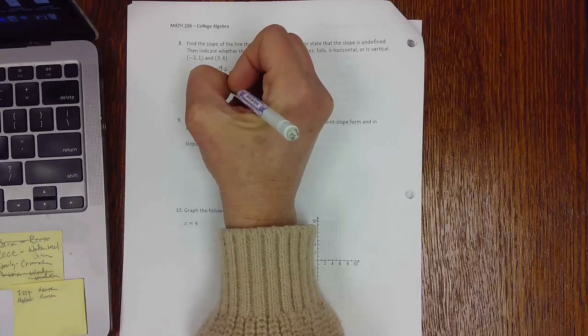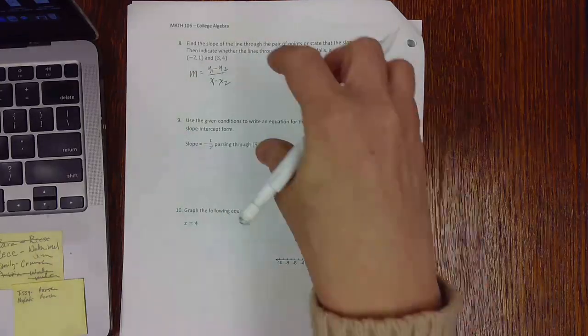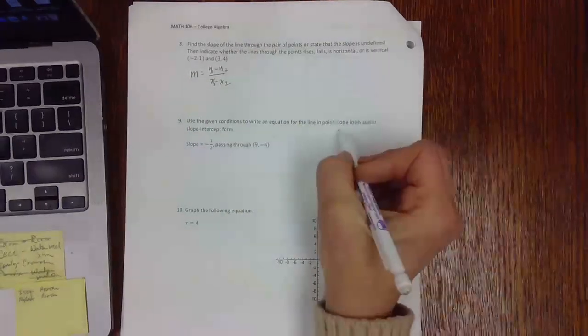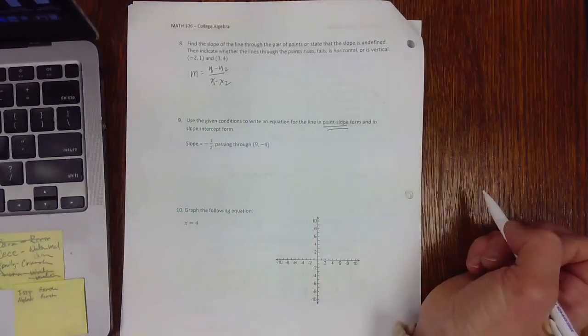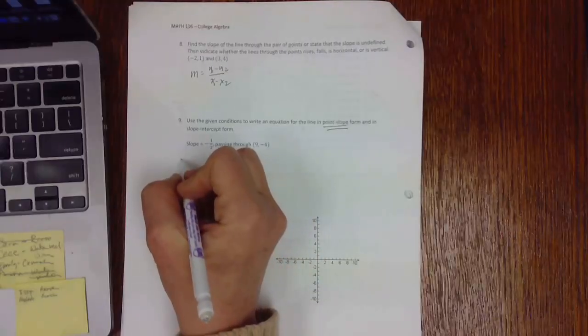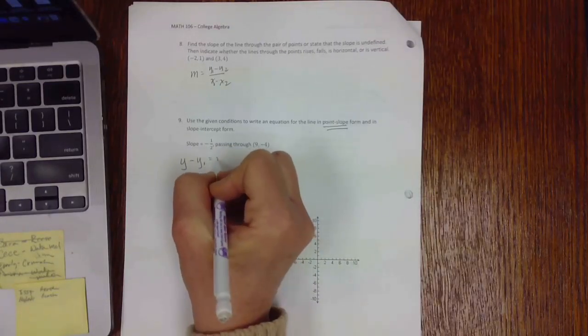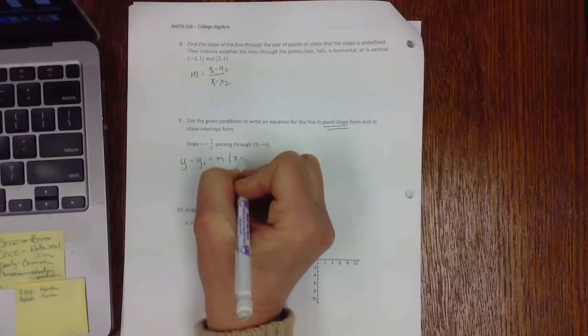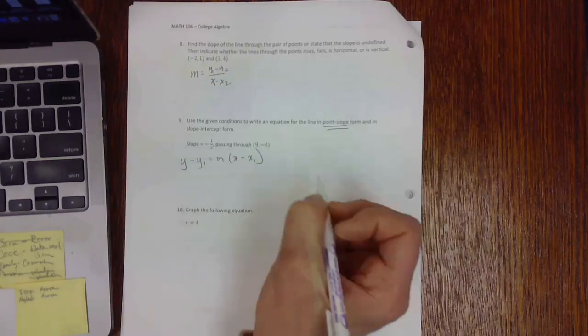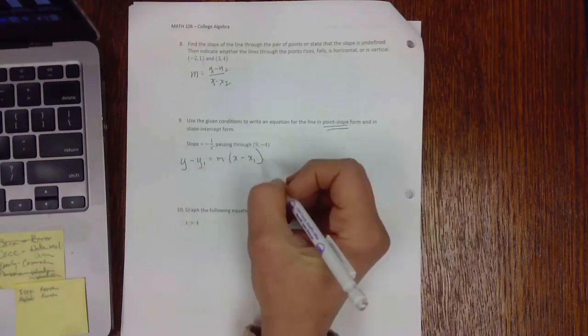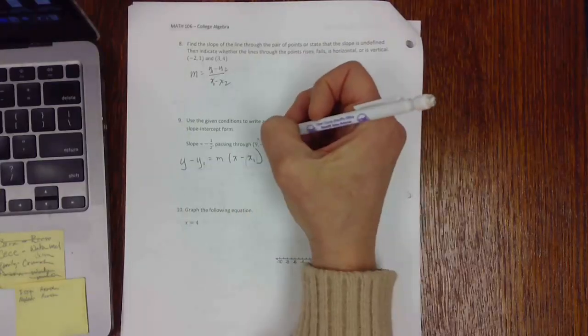I'm going to remind you about point slope form. Remember, the point slope form is y minus y sub 1 is equal to m times x minus x sub 1. And then these are the values that you're going to plug in for your numbers. So here are the numbers for x sub 1 and y sub 1, and I'm going to let you guys finish that one.